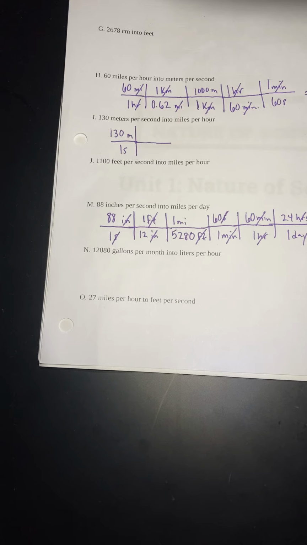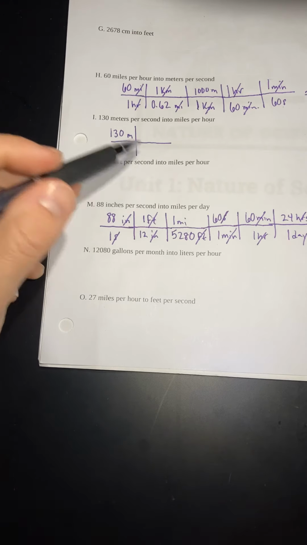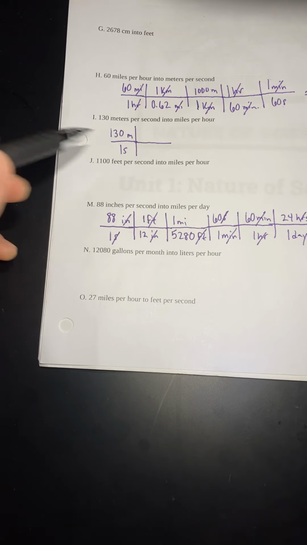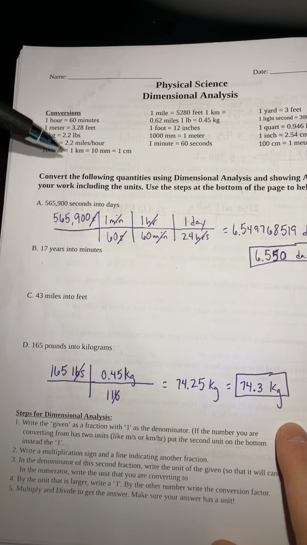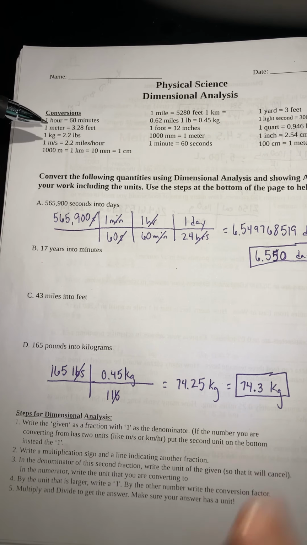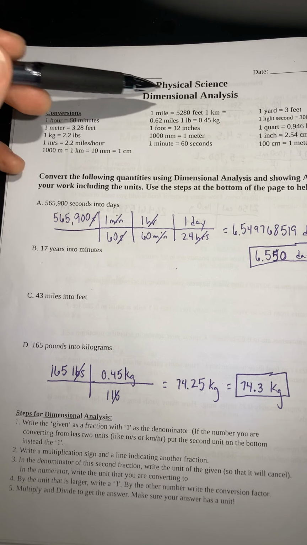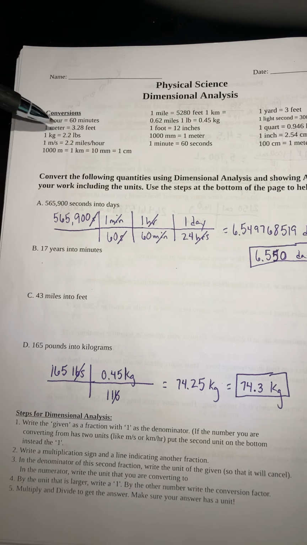All right, now we're going to convert one of these units at a time. So we'll convert 130 meters into miles first off. Now, if you look back at the page before this, it has all these qualities on here. It does not have meters into miles, but it does have miles into kilometers. It also has meters into feet.